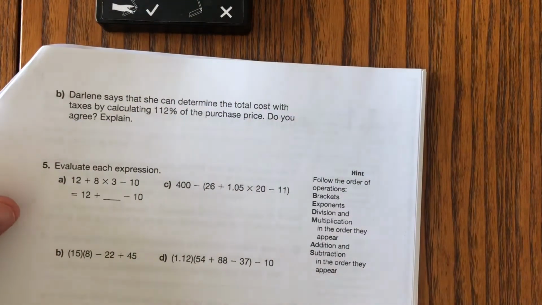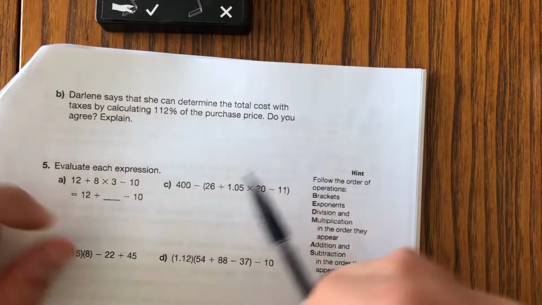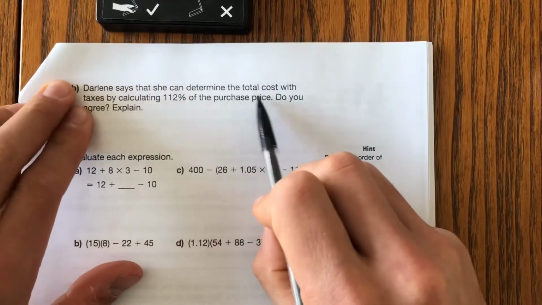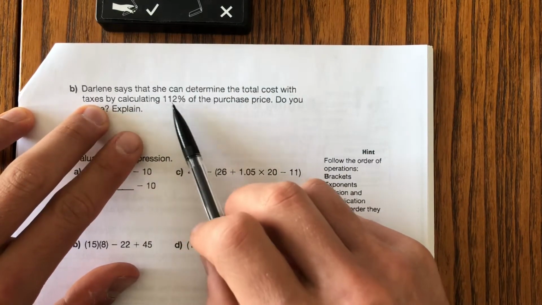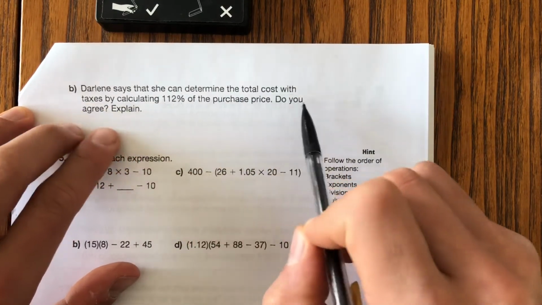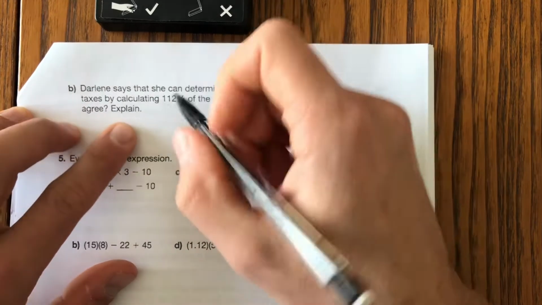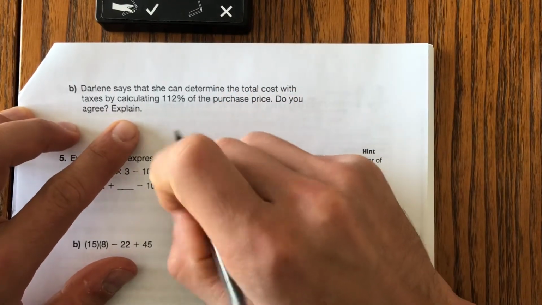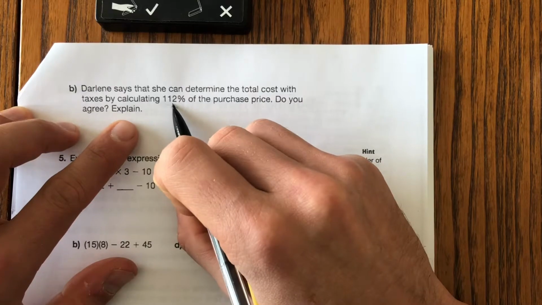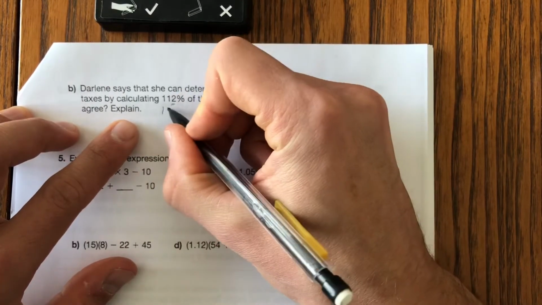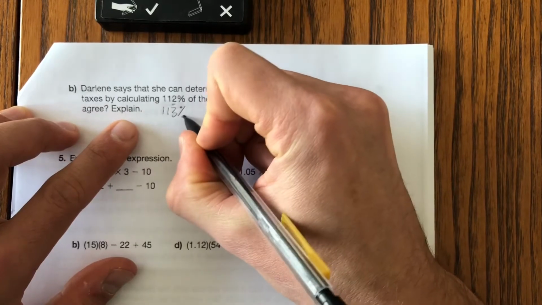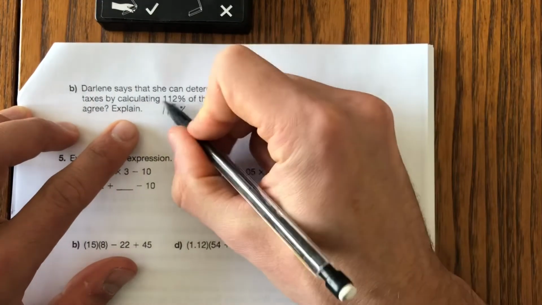That's page 1. Moving on. Part B of it says, Darlene says that she can determine the total cost with taxes by calculating 112% of the purchase price. Do you agree? So, well, I would agree if Manitoba had 12% tax, but now it's 13%. So yeah, I would agree.